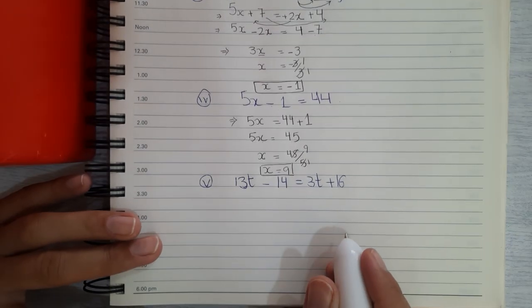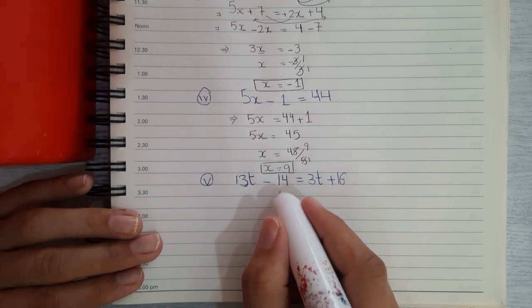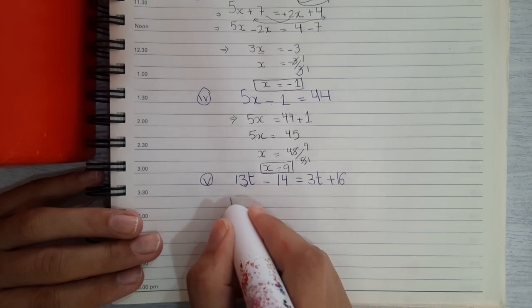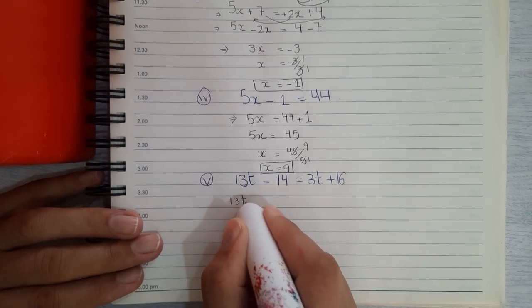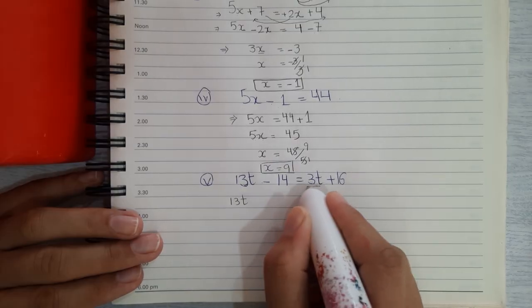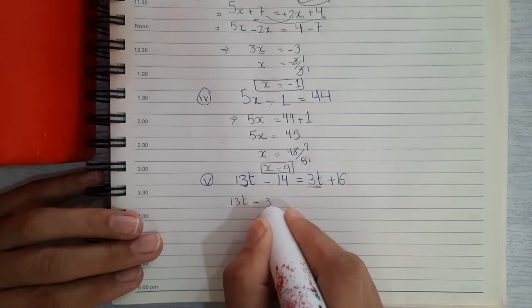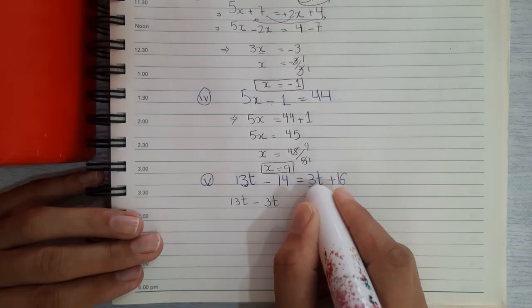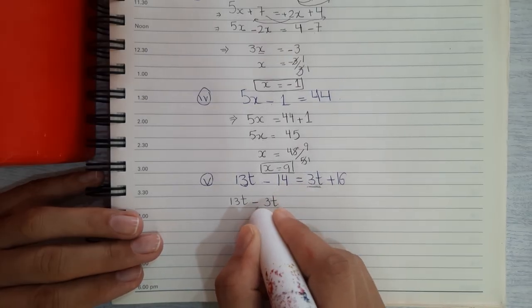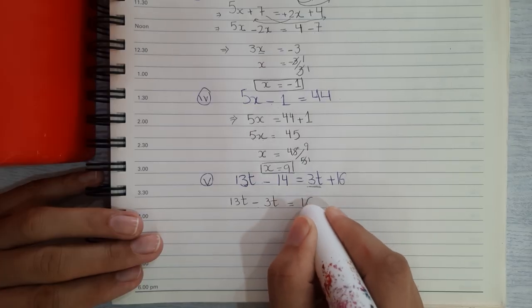Okay, now moving to this one, this is similar to the question you did in part 3. Now let's see, 13t has a like term on the right side of the equation, which is here, 3t. It will be shifted to the left and it will change into minus 3t, because on the right it was plus 3t, on the left it will be minus 3t. Now on the right 16, we did not switch the position of 16, so it will remain the same.